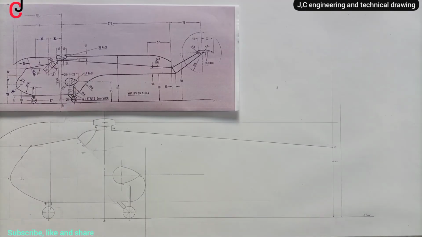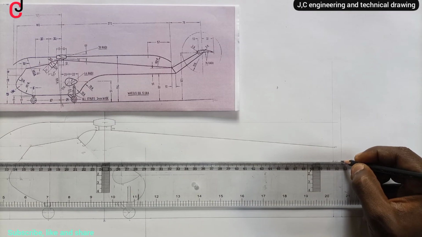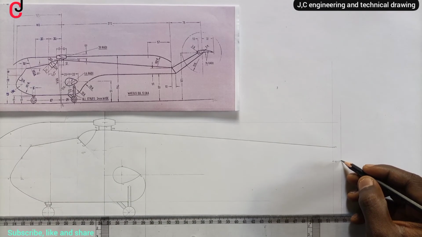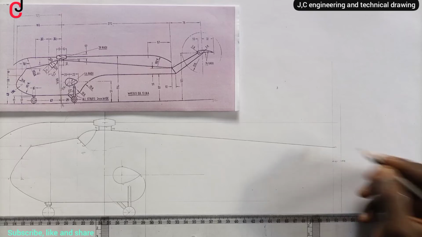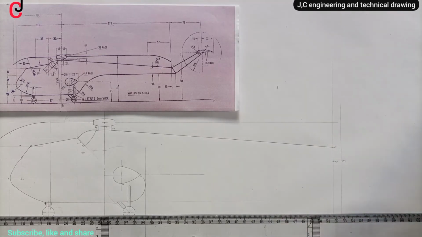And then from point x1 now, we can project point x1 towards this point here. You can see now. Then we'll join points. Let me call this x4. Join point x4 to point x3 with a straight line.